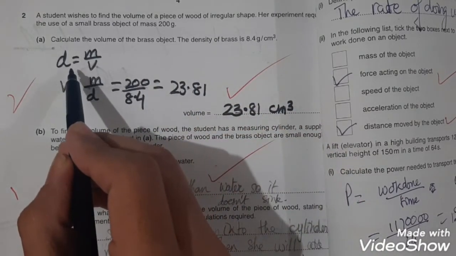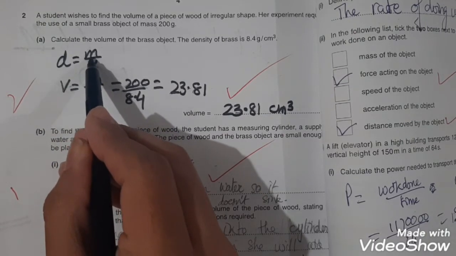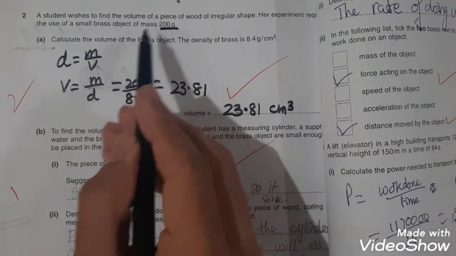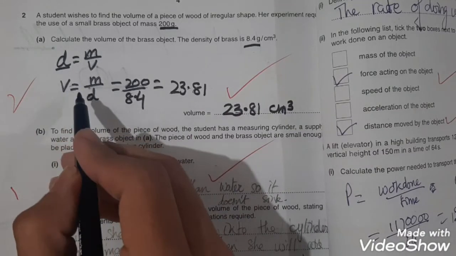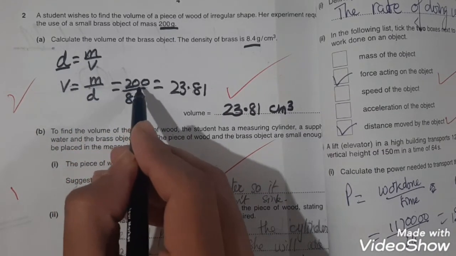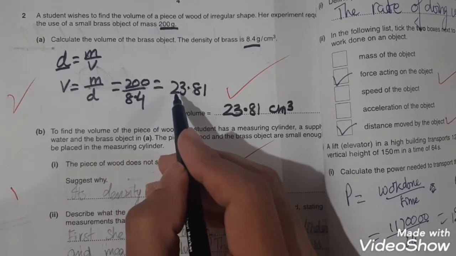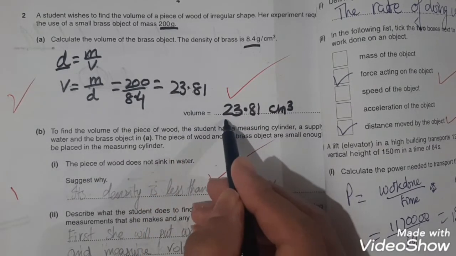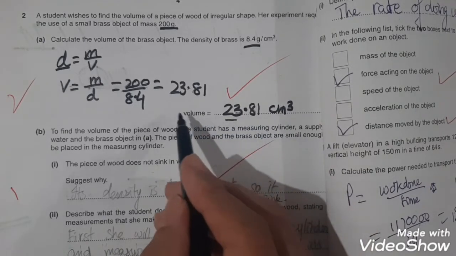So we'll use the density formula, which is D = m divided by V, whereas we have the m value which is 200 grams and density which is 8.4 grams per centimeter cube. So we'll do V = m divided by D, which will be 200 divided by 8.4, and the volume of the brass object is 23.81 centimeter cube. So 23.81 centimeter cube will be the final answer for 2A.